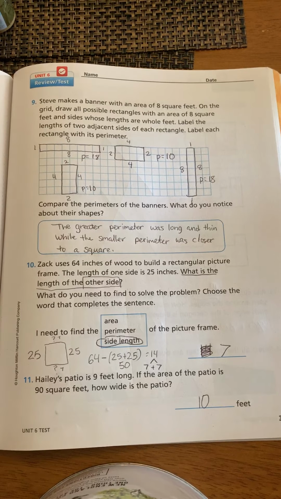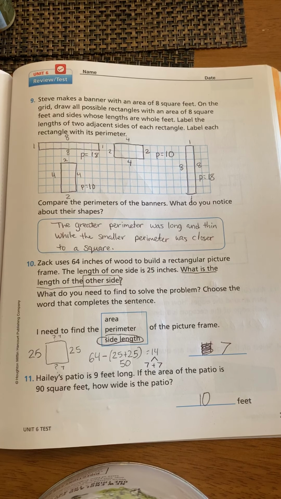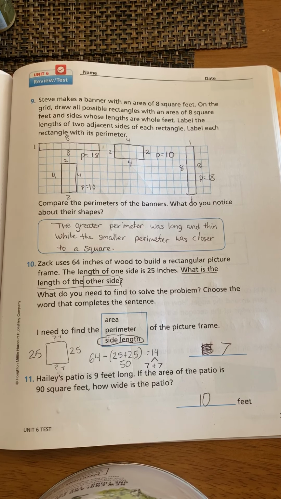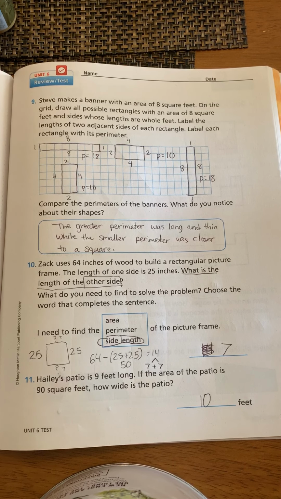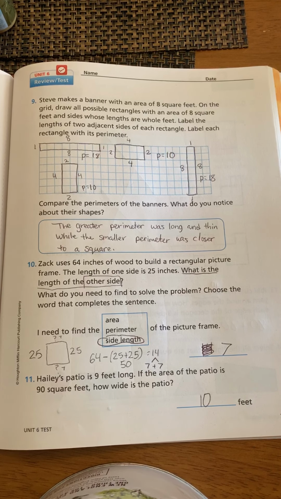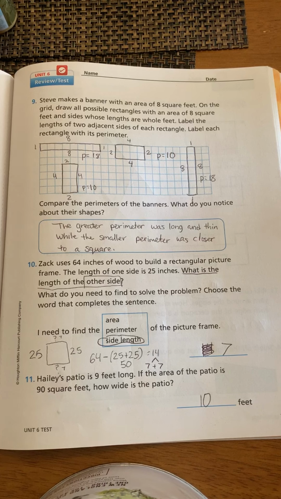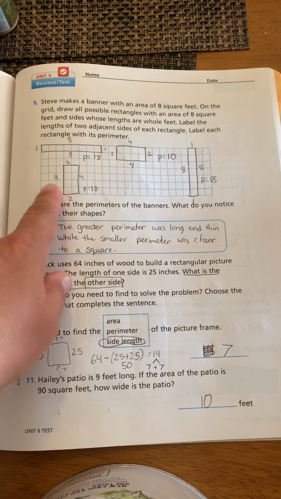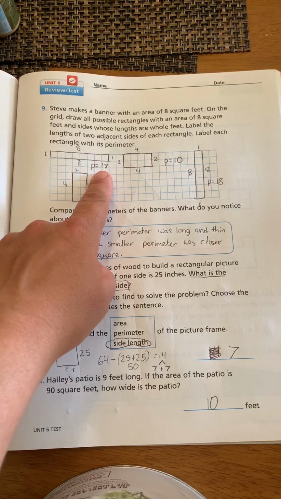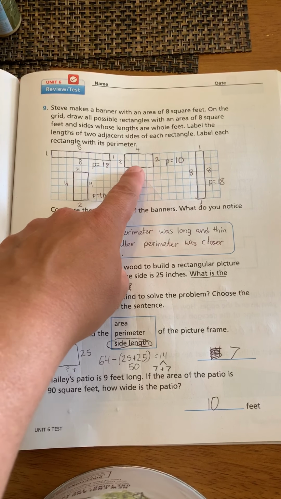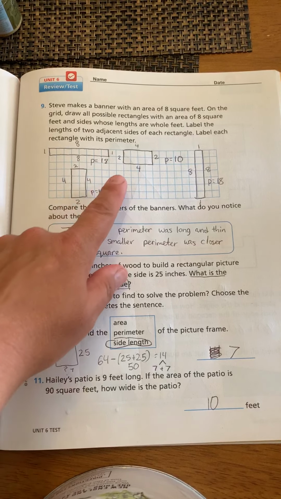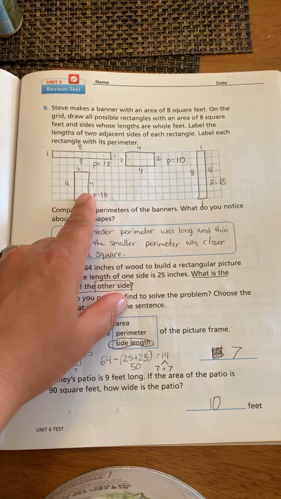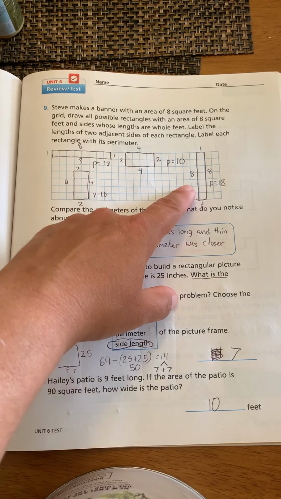Number 9, Steve makes a banner with an area of 8 square feet. On the grid, draw all the possible rectangles with an area of 8 square feet and sides whose lengths are whole feet. Label the lengths of the 2 adjacent sides of each rectangle. Label each rectangle with its perimeter. So I made one that's 1 by 8. Perimeter was 18. I made one that was 2 by 4, perimeter was 10. And then this was the same perimeter, it was just set up differently. It's 4 by 2, and then I did one that was 8 by 1.